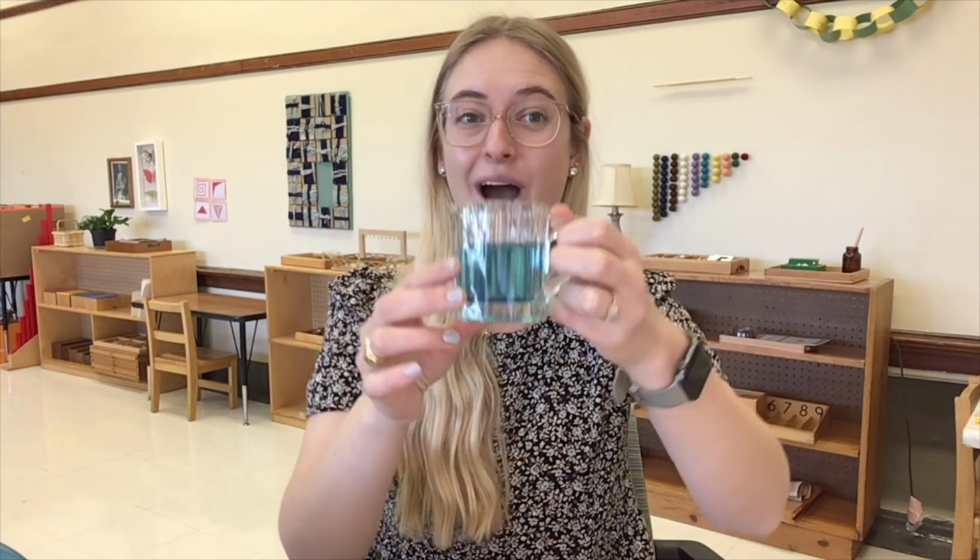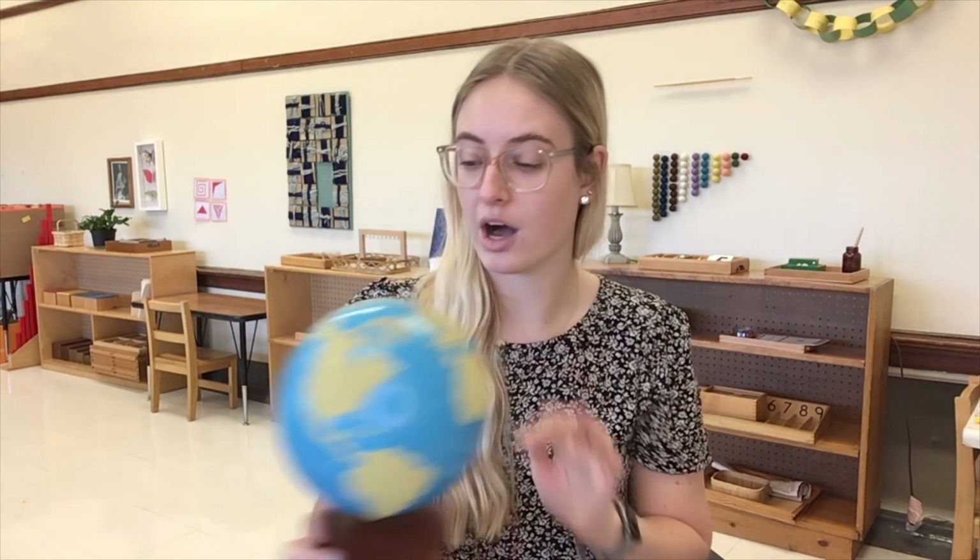Today we're going to learn about another important feature of our Earth, the atmosphere. Did you know that the Earth is made up of liquid, solid, and gas? A liquid. An example of a liquid is, can you see it? Water. Earth has water in its oceans, lakes, rivers. It's made up of water.